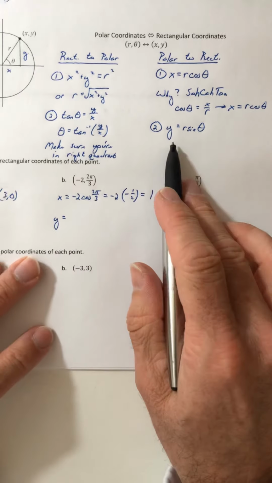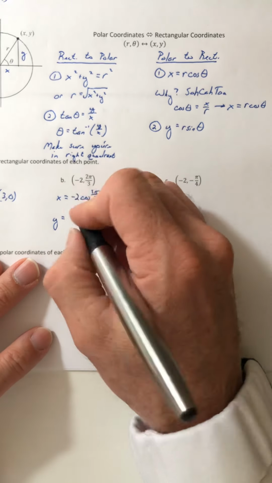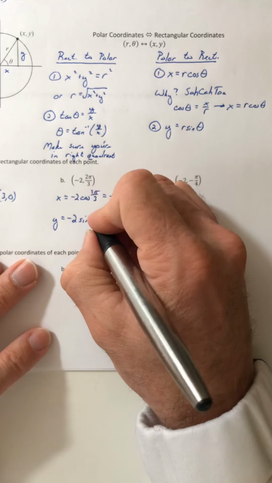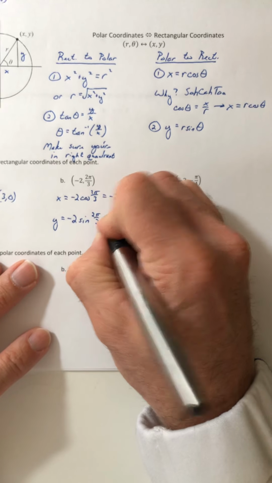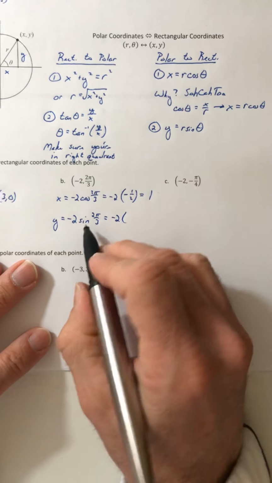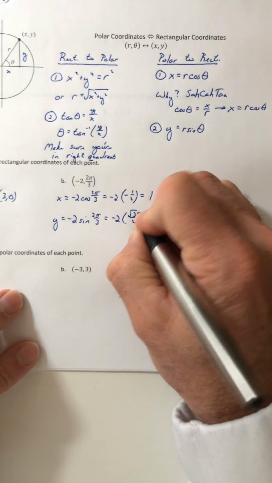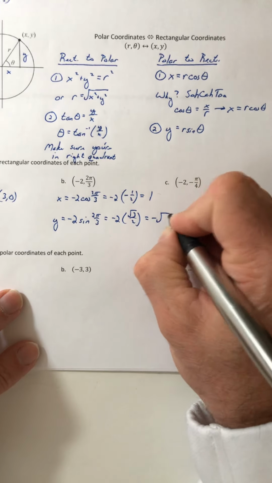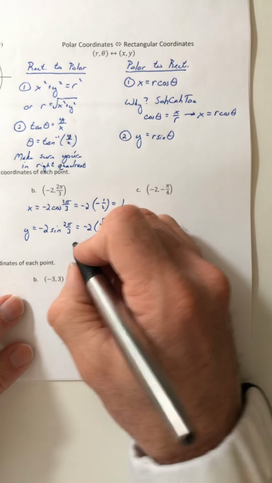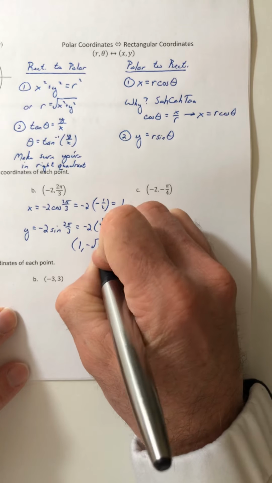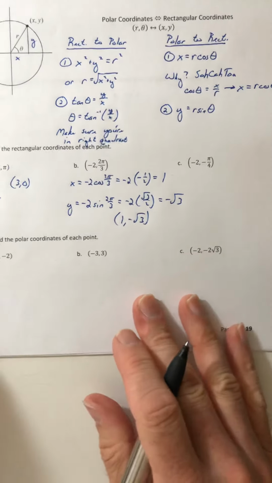So then for the y, you're using r sine of theta. r is negative 2. Theta is 2 pi over 3. And evaluate it. So it's sine of 2 pi over 3, root 3 over 2. So negative root 3. So that means your point would be 1 comma negative root 3.